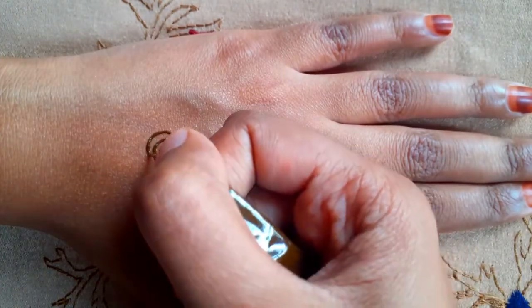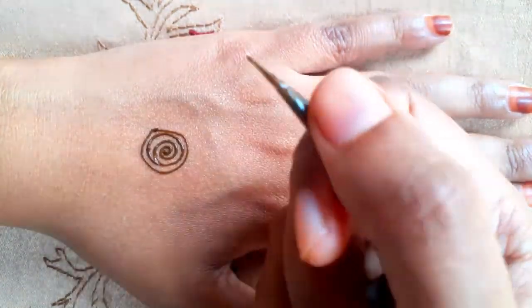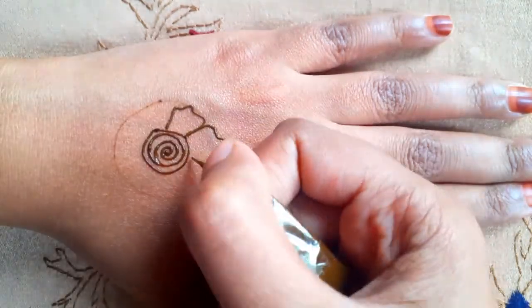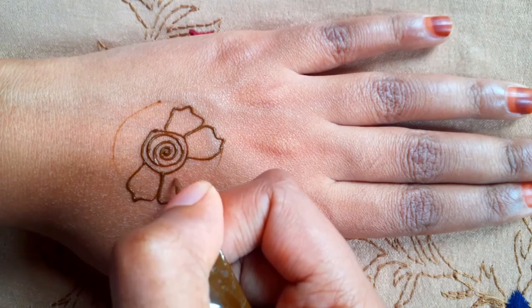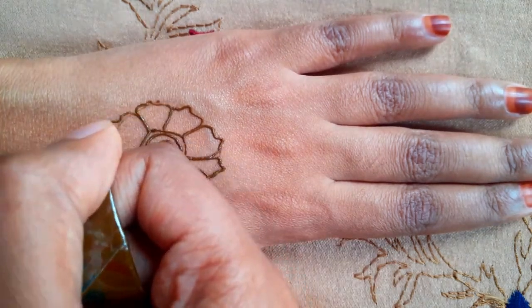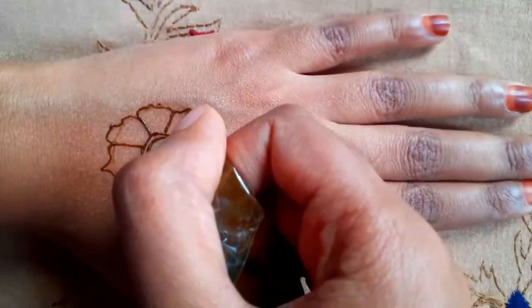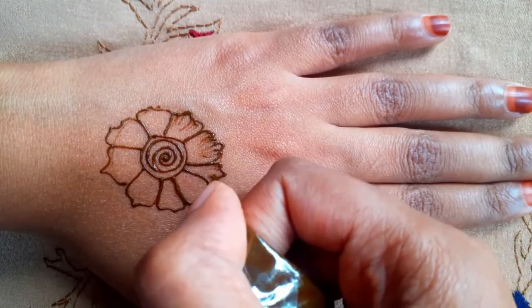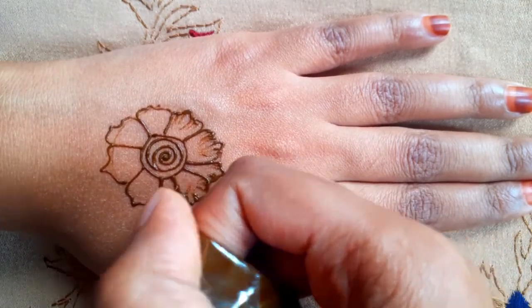So this is the bonus design I was talking about at the start of this video. At the end of each of my tutorials, I give a design which is completely made of the elements which we have taught on the day of the tutorial. So here we are using only leaves, vines and flowers for this Arabic design.